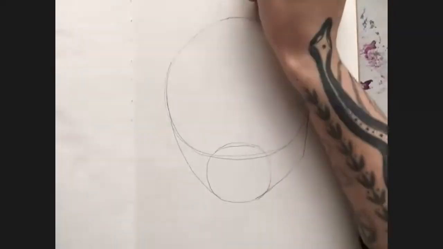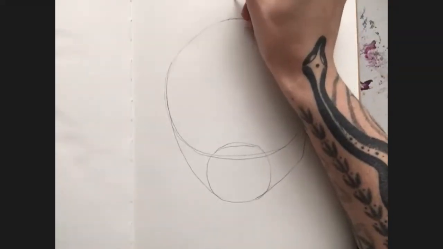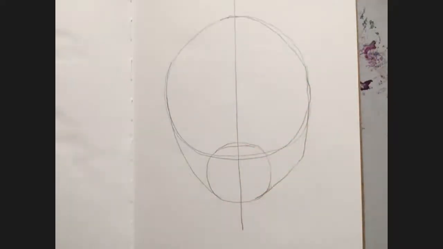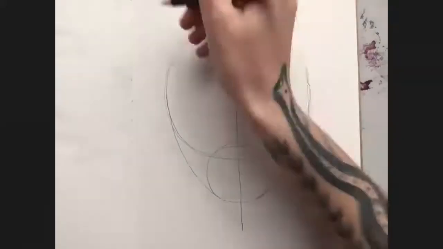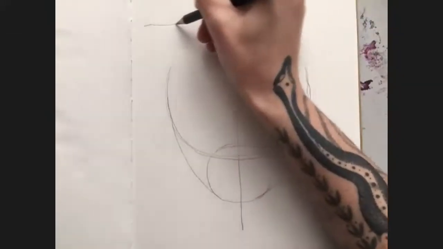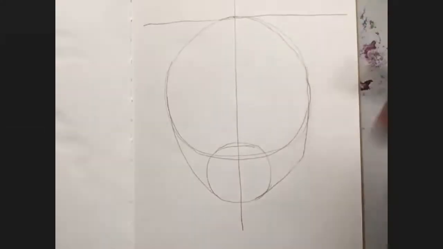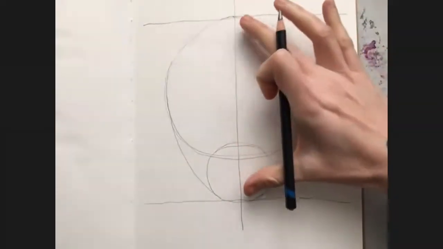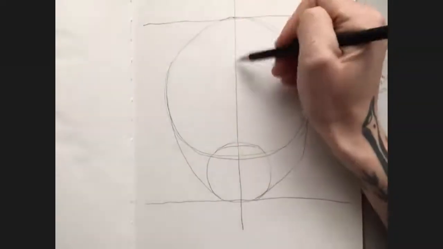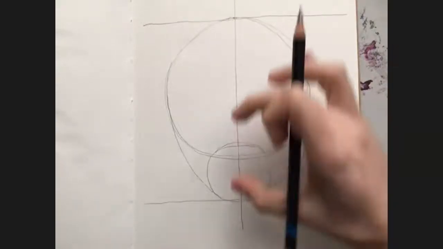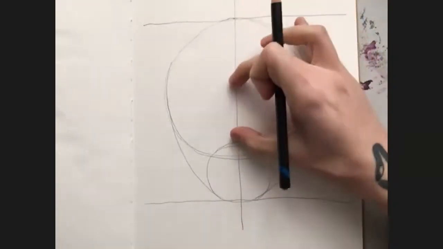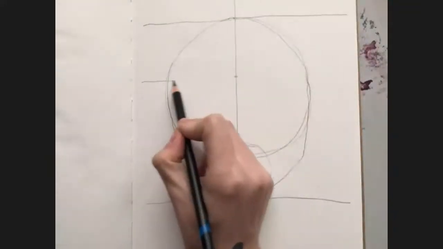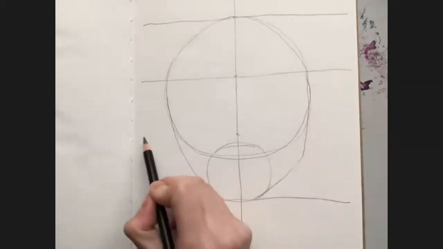Then what we're going to do is a vertical line just cutting right through the center like this. And then we're going to divide this space, from the forehead to the bottom of the chin, into 3 equal segments. So eyeball it and try to mark where the 3 equal segments will be.